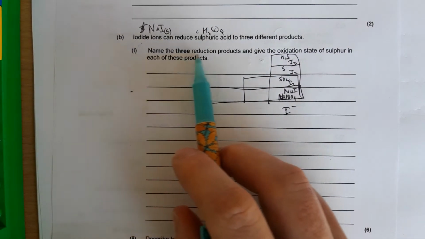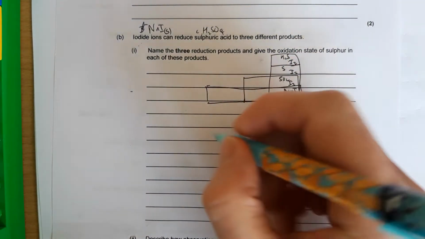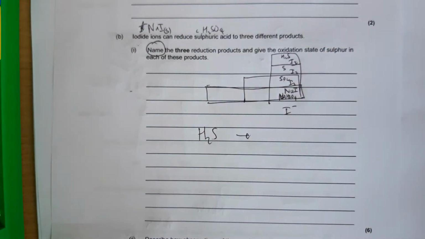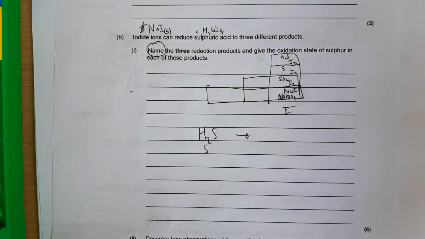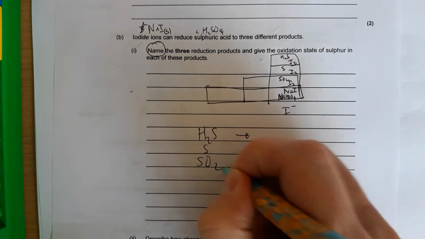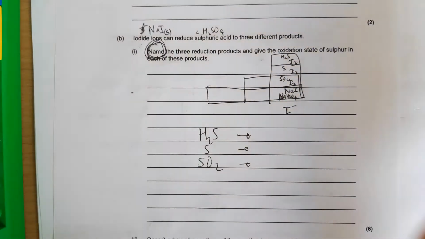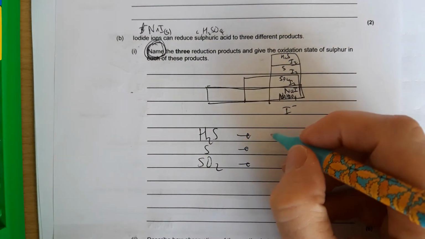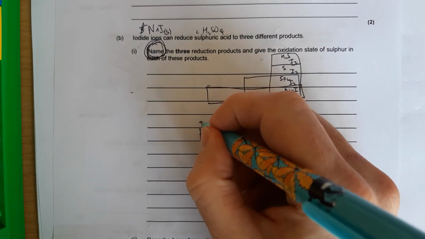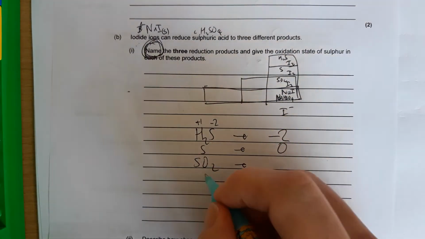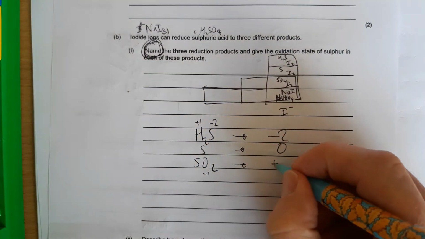The reduction products are H2S, but it says name, so you'd write hydrogen sulfide, S, which is sulfur, and SO2, which is sulfur dioxide. It says give the oxidation state. Remember, you would have to name them. You wouldn't get the marks for this. Oxidation state, well, that's +1 each. This must be -2, -2, 0, -2, -4, +4.